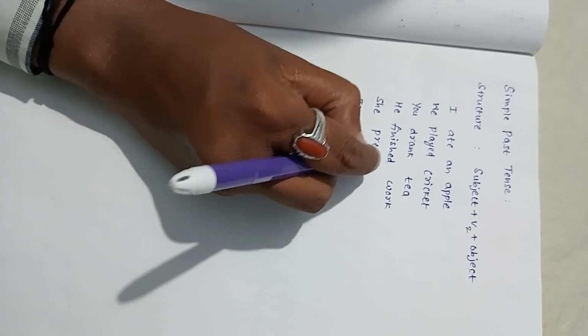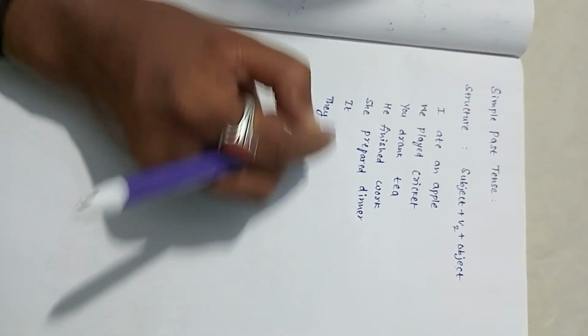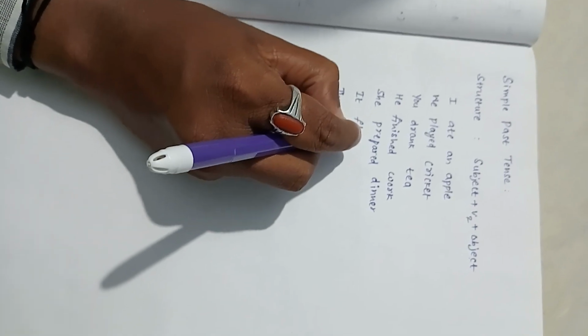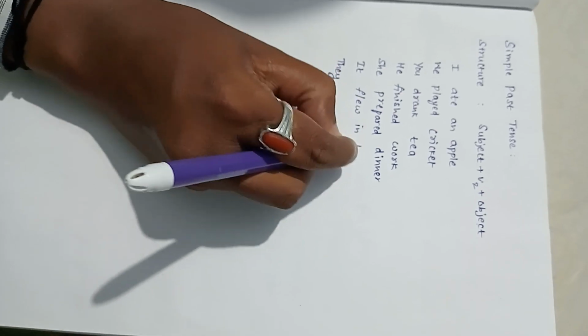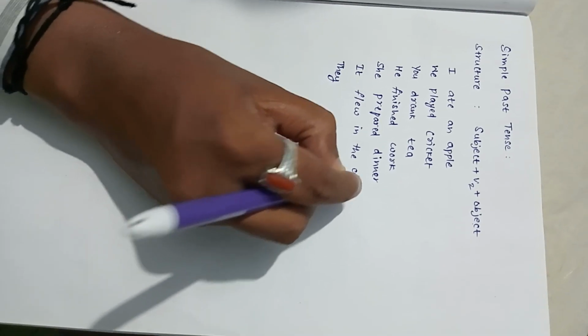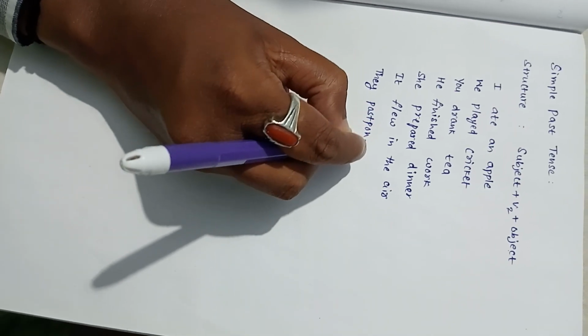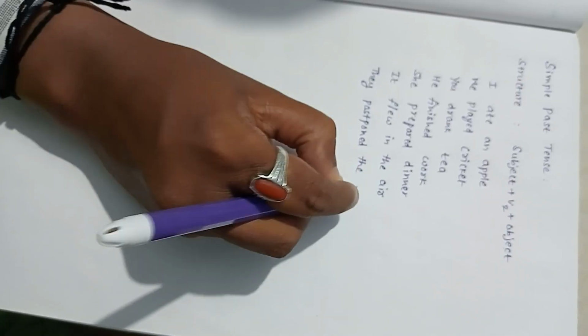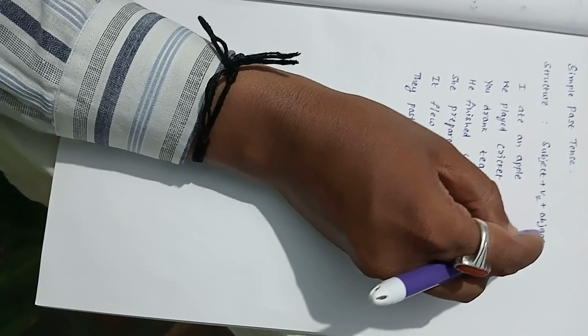She prepared dinner. It flew in the air. They postponed the program. Okay, these are the model sentences in simple past tense. So the structure of the simple past tense is subject, verb 2, object.